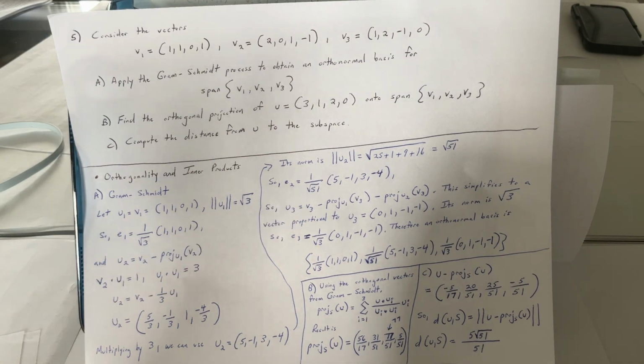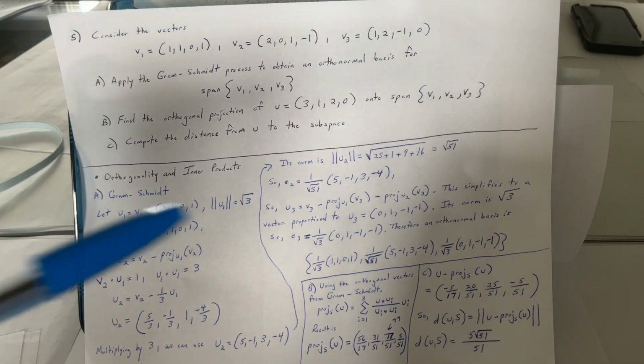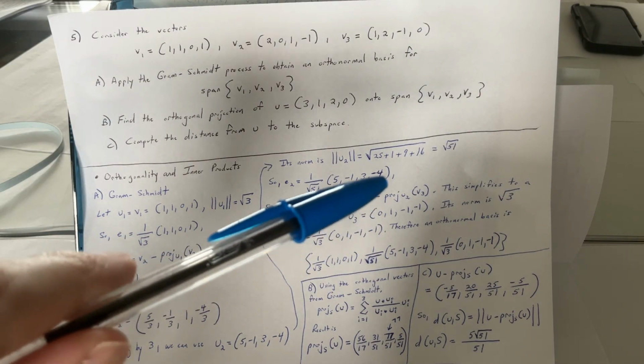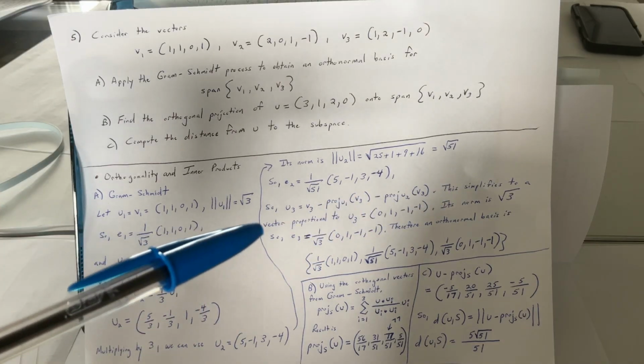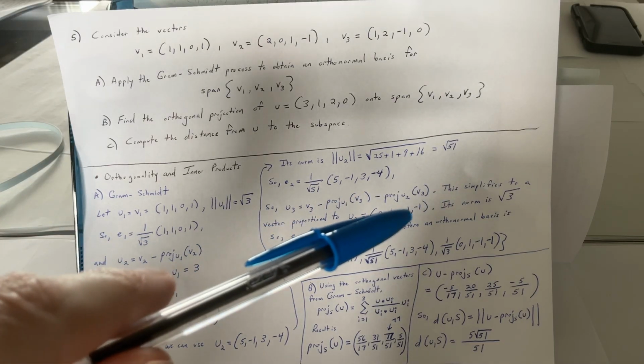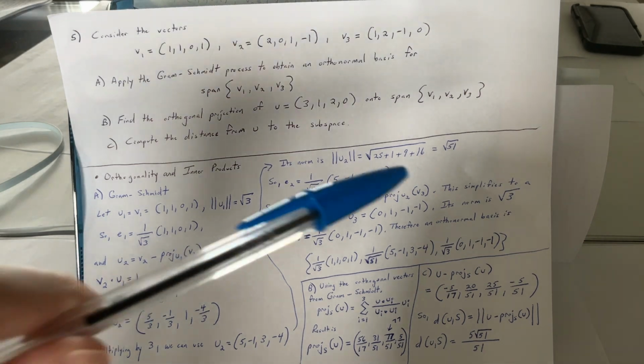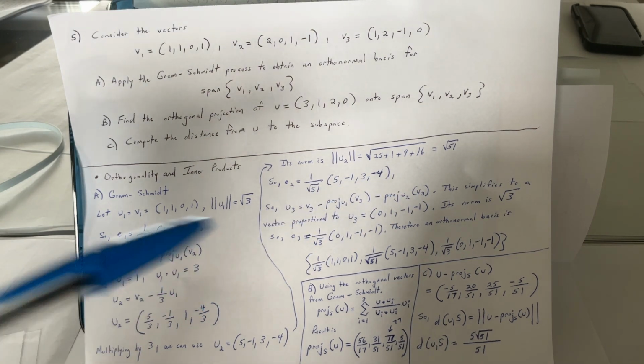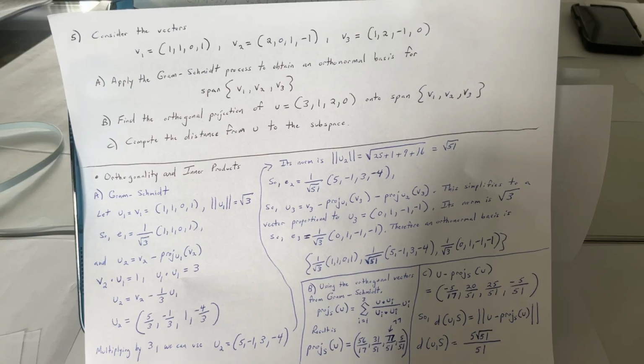So u sub 3 is equal to v sub 3 minus that projection here, and minus the other projection. This simplifies to a vector proportional to u sub 3, 0, 1, negative 1, negative 1. And its norm is also root 3. So e sub 3 equals 1 over root 3, 0, 1, negative 1, negative 1. So therefore, an orthonormal basis is the following: 1 over root 3, 1, 1, 0, 1, comma, 1 over root 51, 5, negative 1, 3, negative 4, comma, 1 over root 3, 0, 1, negative 1, negative 1.